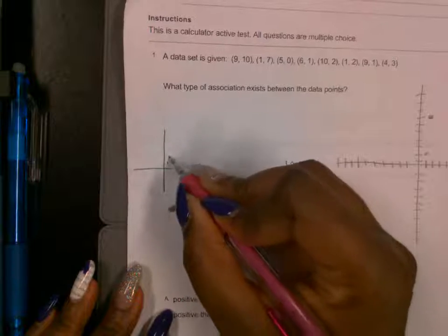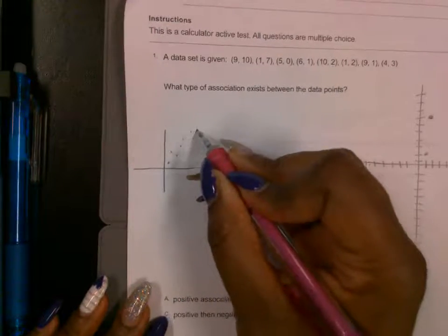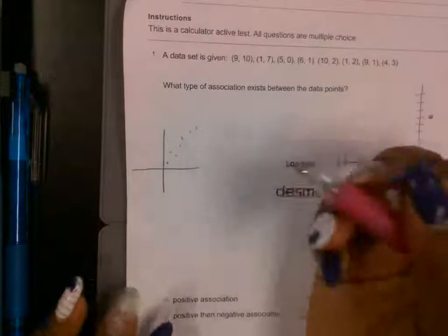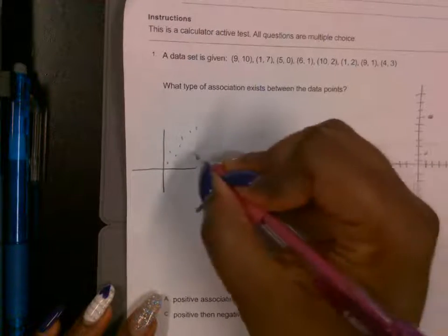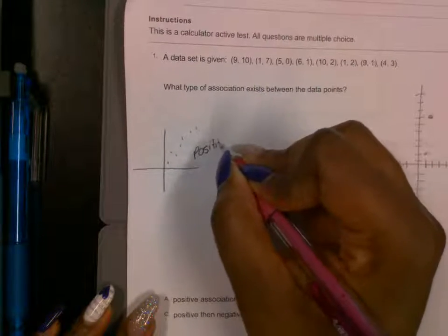Kind of a straight line. Okay. If the points, very good. If the points are kind of going up, it looks like it's almost a straight line, she said. This is positive. What would negative look like?